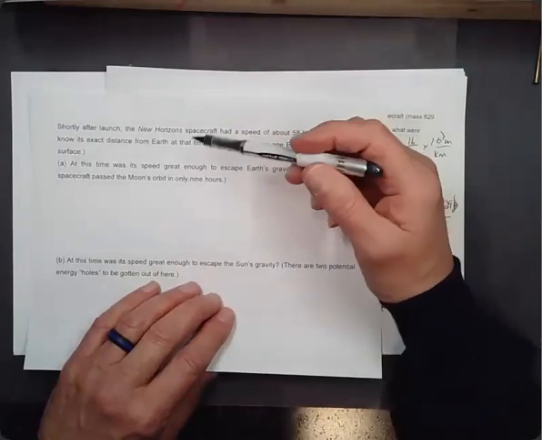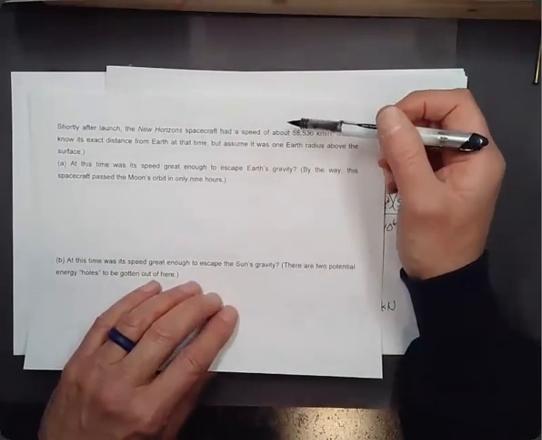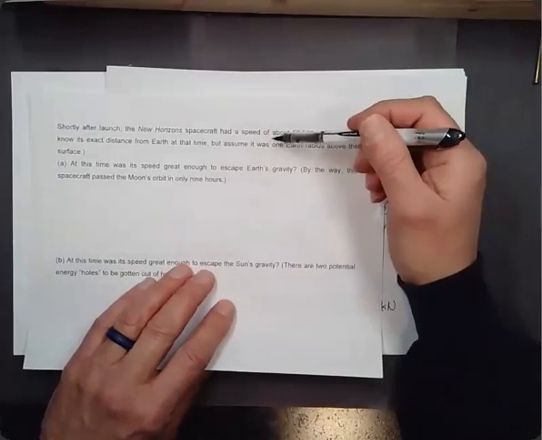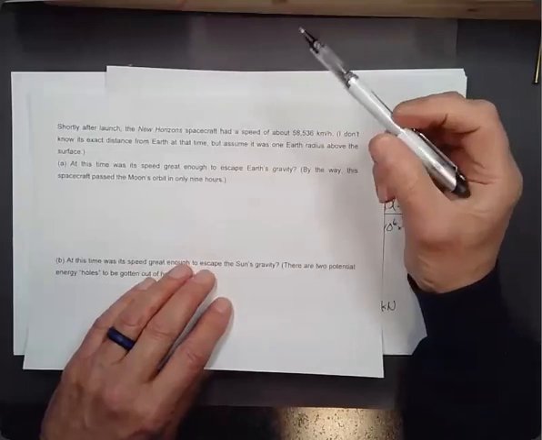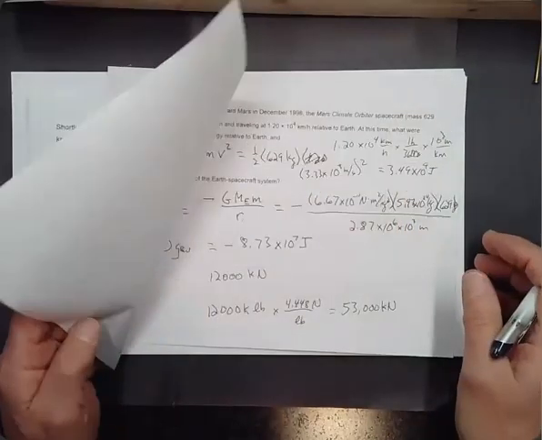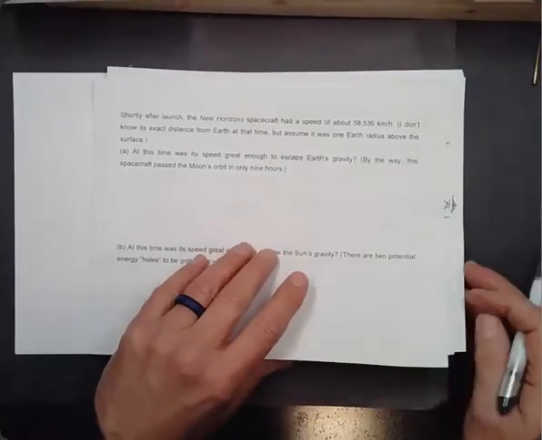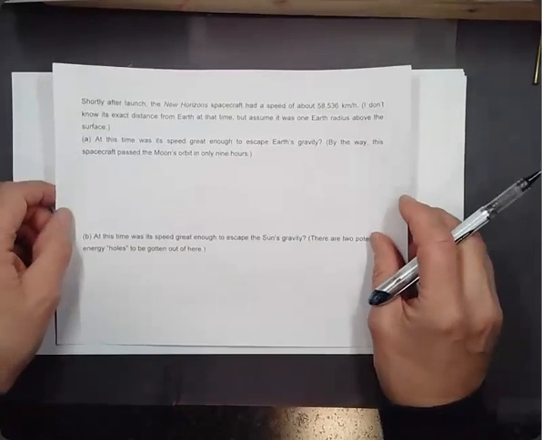And the reason for that was they wanted to get out to Pluto, and it did go by Pluto. That's where our pictures came from. And at that time, was its speed great enough to escape Earth's gravity? Well, how many kilometers per second is that?